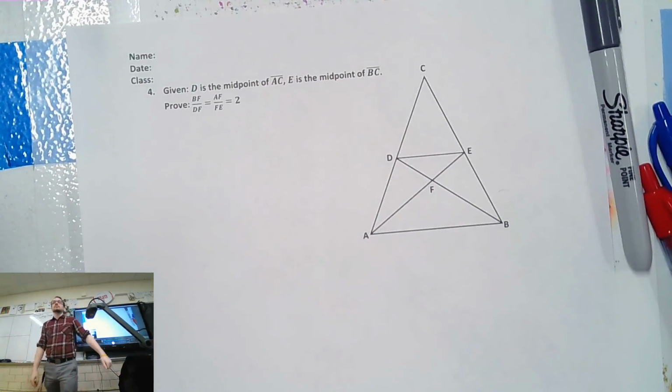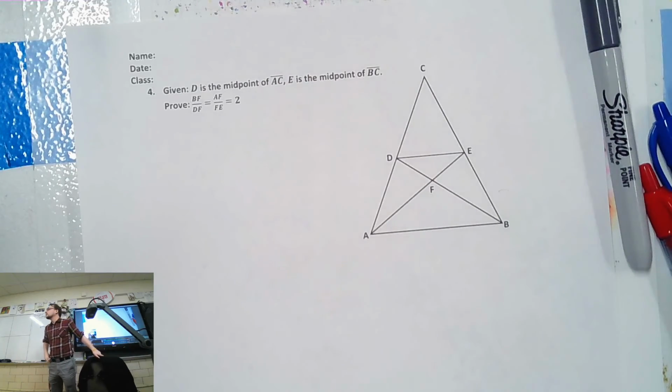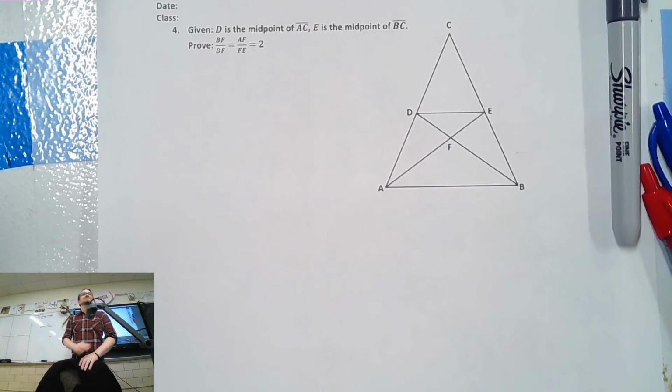Should we try for it? No. What if I do? Do it. It's going to take the whole page. Yeah. The whole page? It sucks.